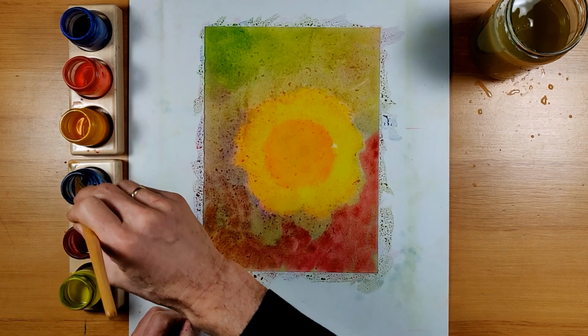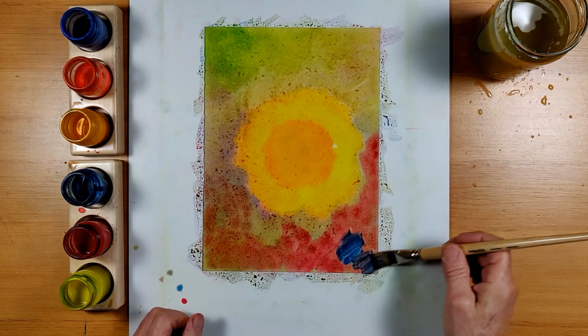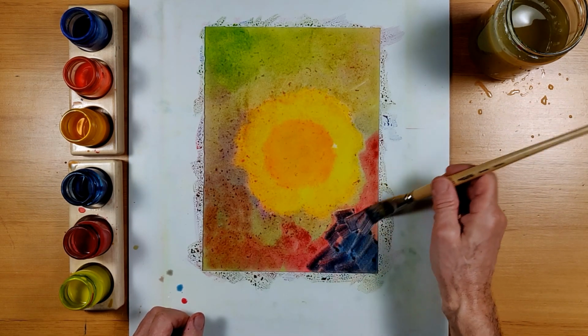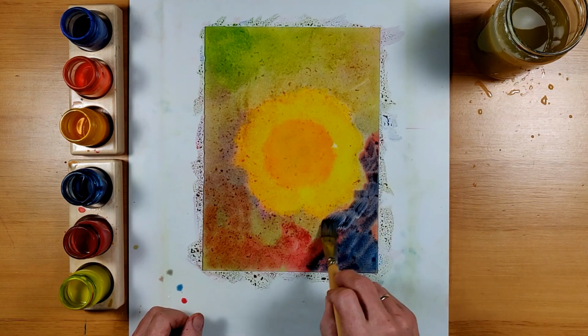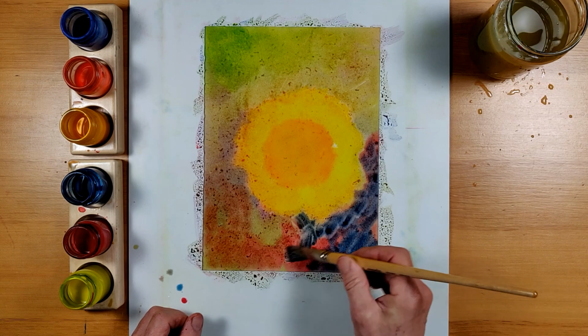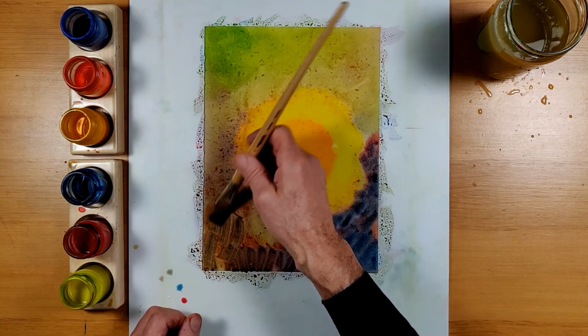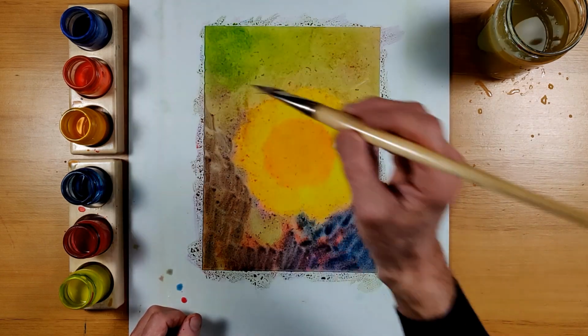Some blue. So you get different tones of green around it.